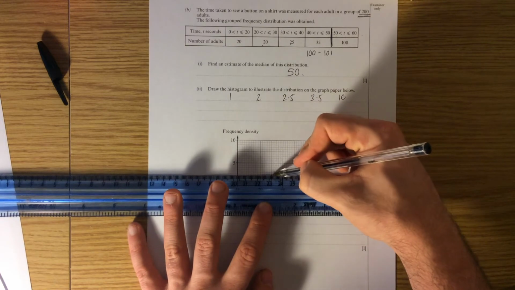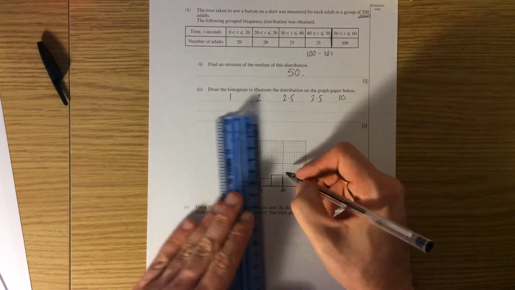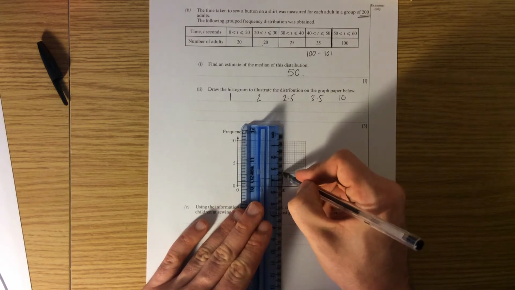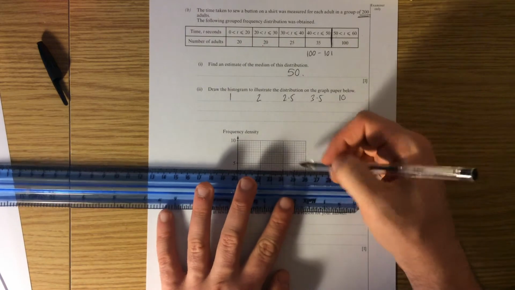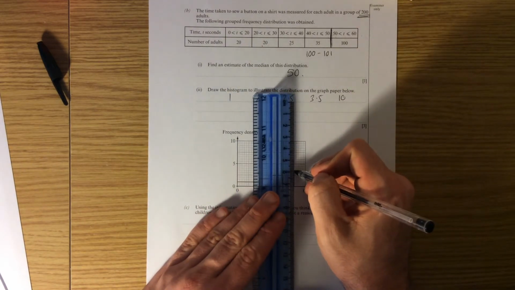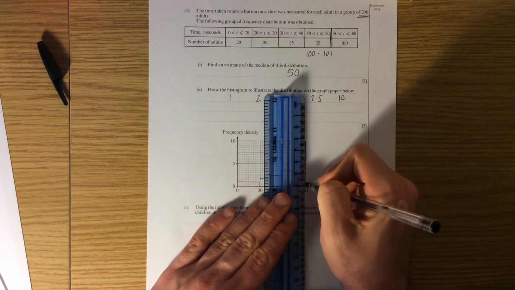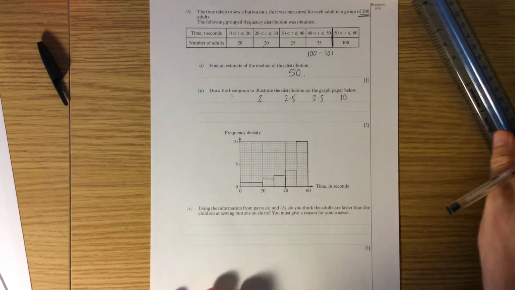Make sure you use a ruler every time, I'm just being lazy. From 40 to 50, we need to go to 3.5. So that will be 3.5 there. And then from 50 to 60, we go up to 10. And that's the histogram complete.